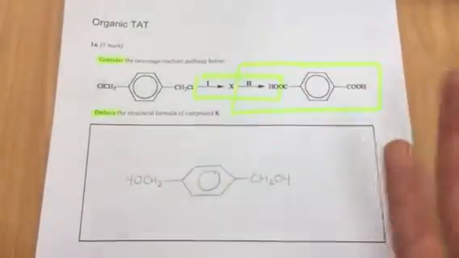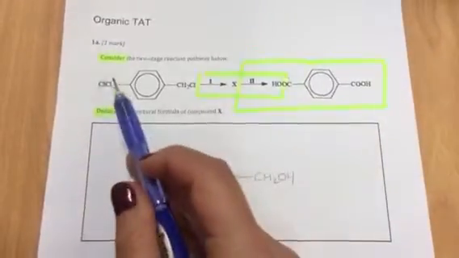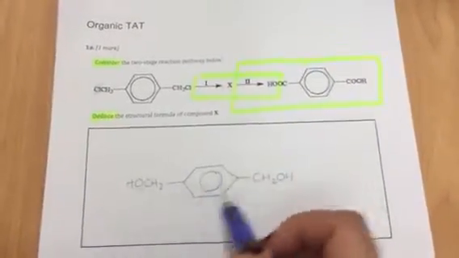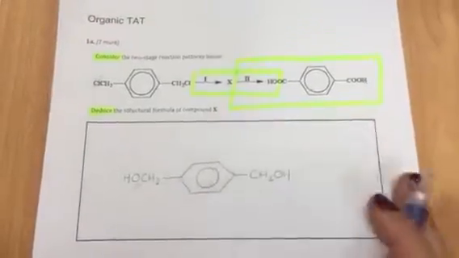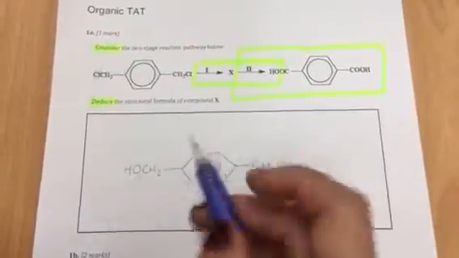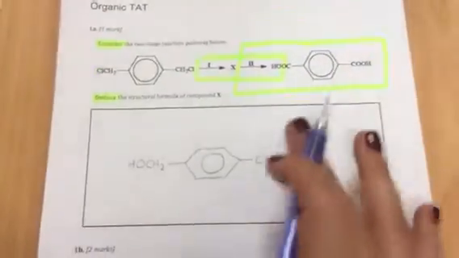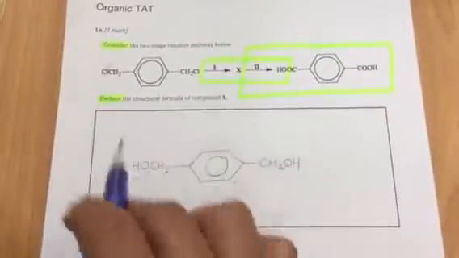So X therefore must be an alcohol. The chlorines are removed and substituted by an OH group. So the rest of the molecule remains the same. The rest of the molecule is insignificant. What is significant is that the Cl's are replaced by OHs, and that's all. So copy the molecule, but have OHs at the end instead of Cl's.